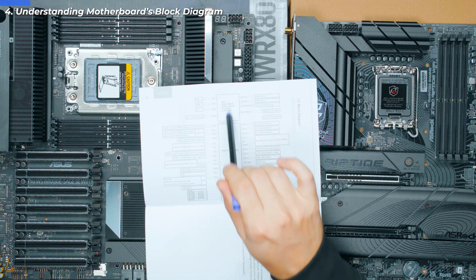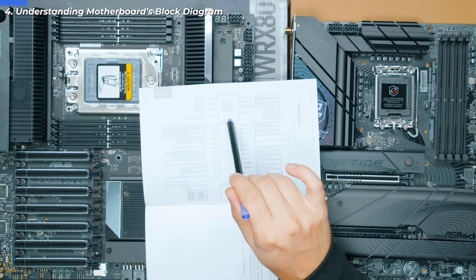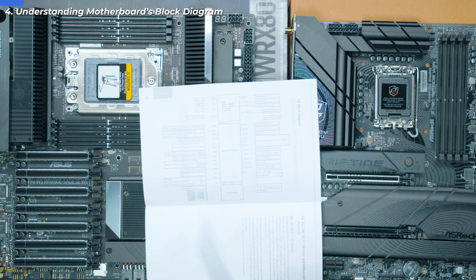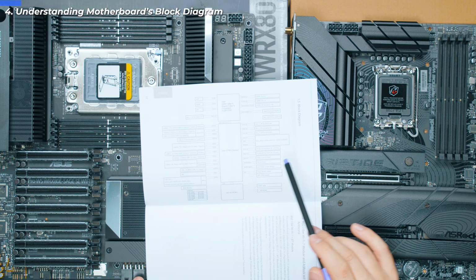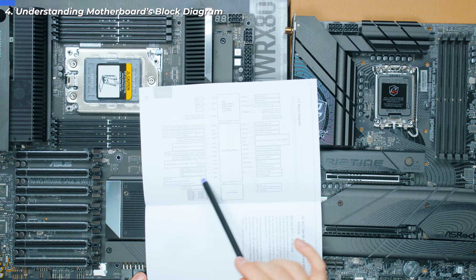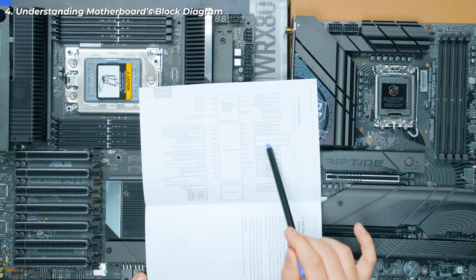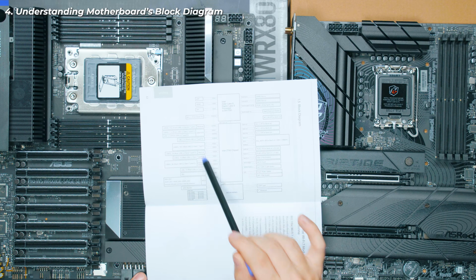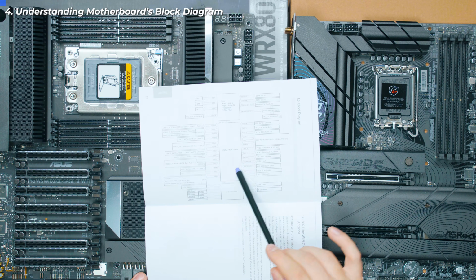And then from the chipset, boom, to the CPU through these DMI Gen 4 x8 lanes. Now, in this motherboard, we don't actually have any other switches, as you can see. So all the rest of the things that go through the chipset go directly onto the chipset and you don't lose anything else in there.